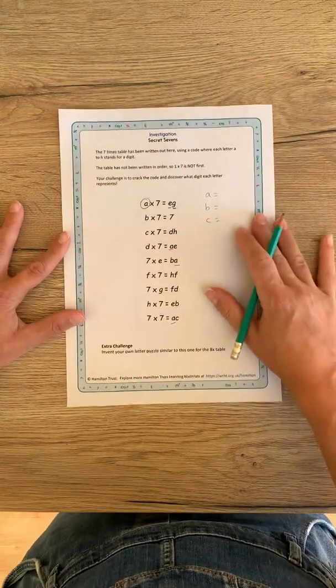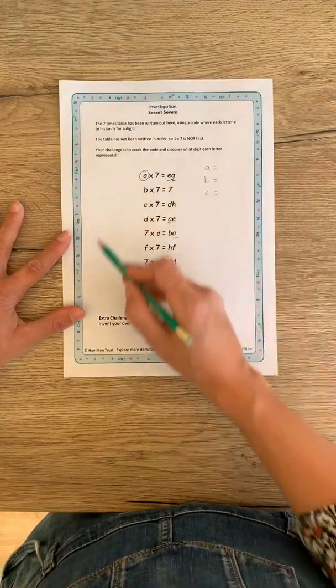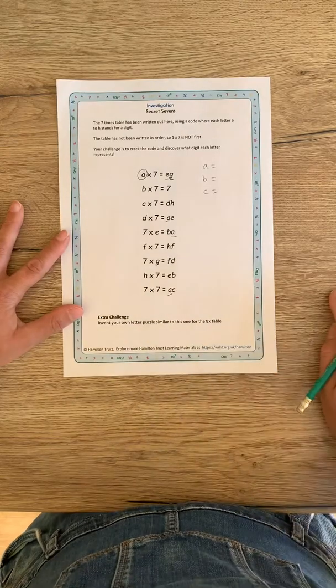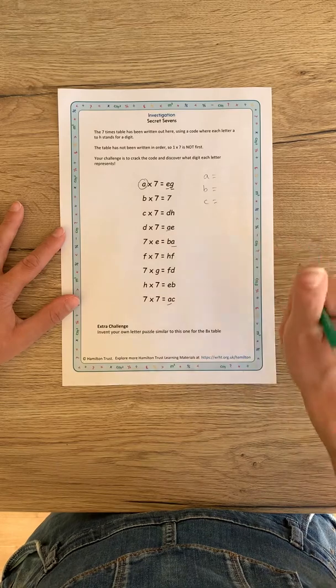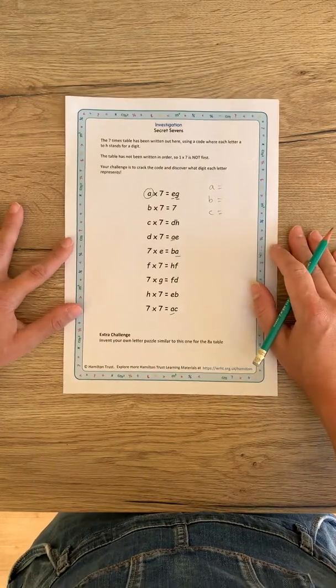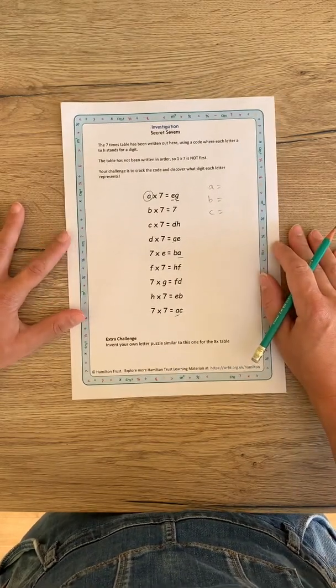Once you crack the code for this one, maybe challenge yourself to create your own puzzle for the 8 times table. Like I say, if you found the 7 times table really easy, brilliant. If you need a bit more practice, maybe have a go on Times Tables Rockstars after this. Good luck.